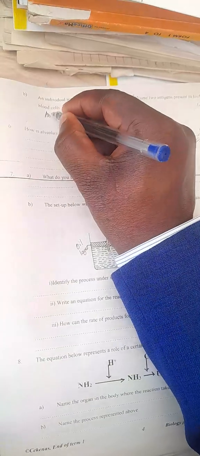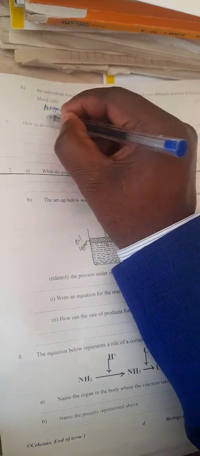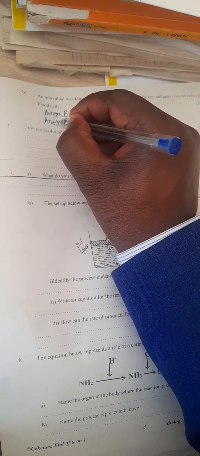So we are speaking about what? Antigen B and antigen D.